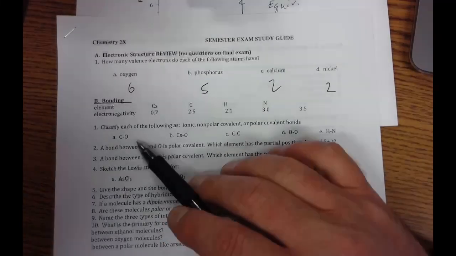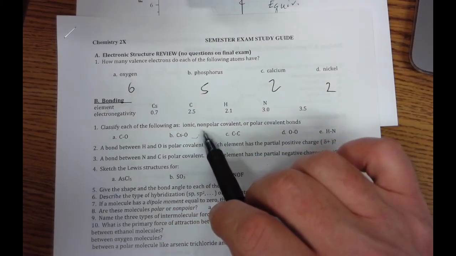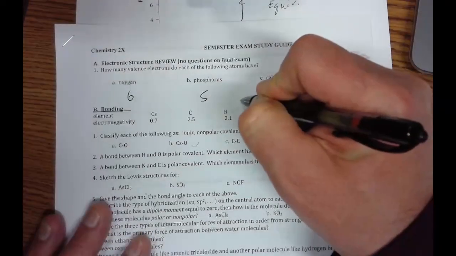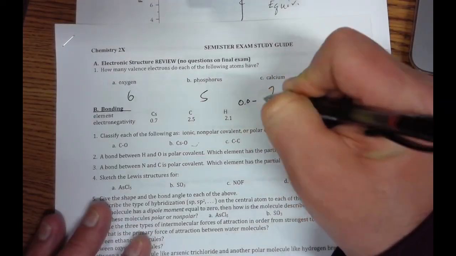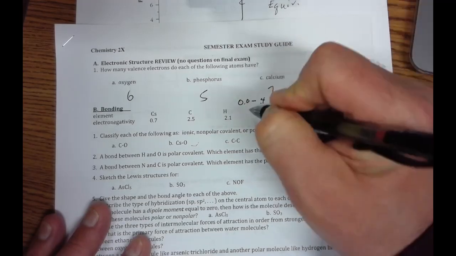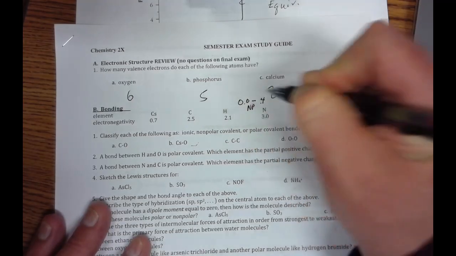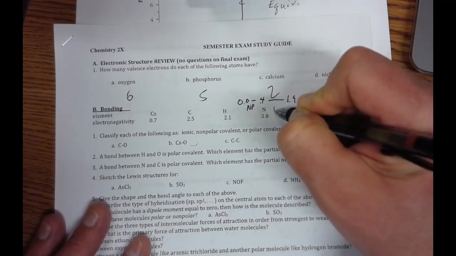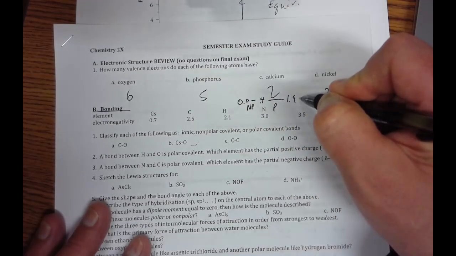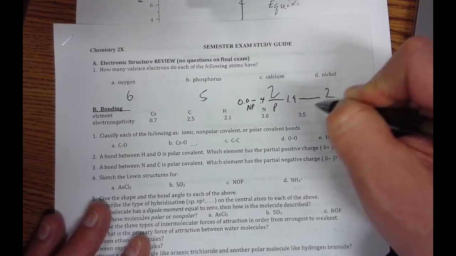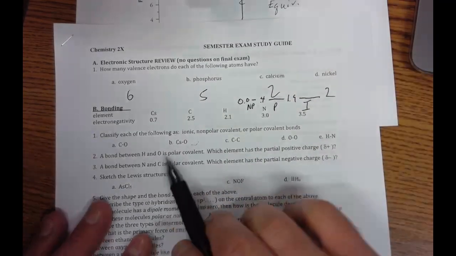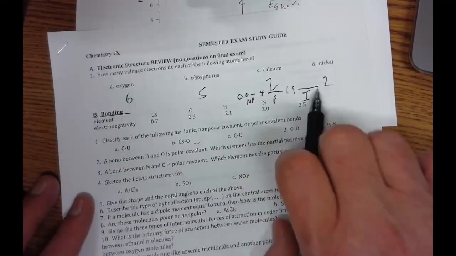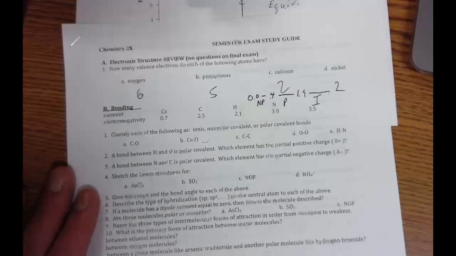So, bonding. It says classify each of the following as ionic, nonpolar covalent, or polar covalent bonds. So the range goes from 0 to 0.4. That is nonpolar. From 0.4 to 1.9 is polar, and then 2 and greater is ionic. So you have to find each of the elements, subtract them, and see where that lies in here. And each bond has to be checked for this.